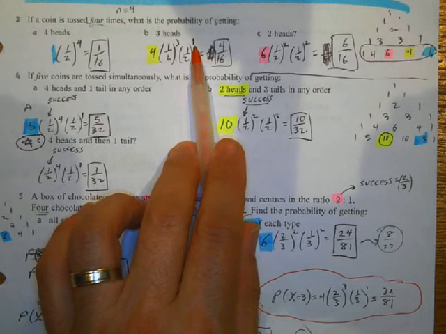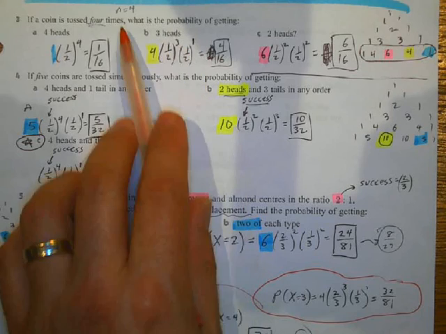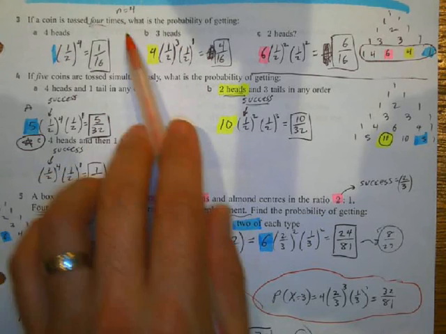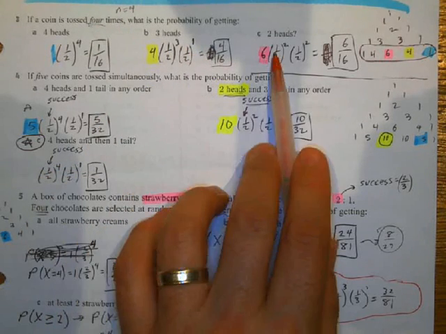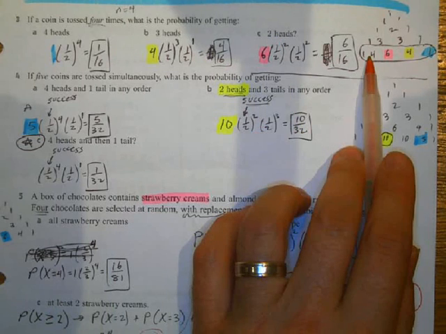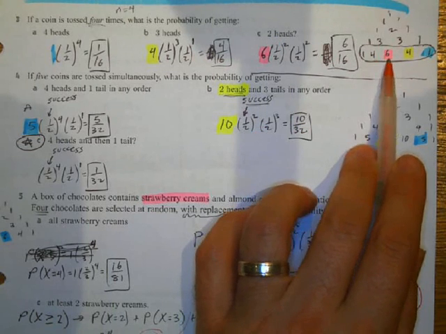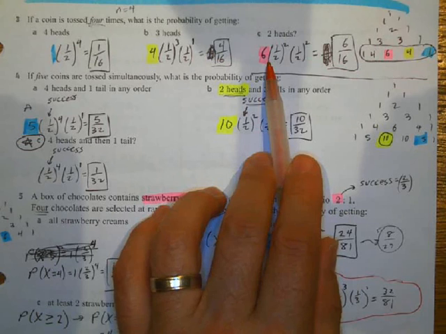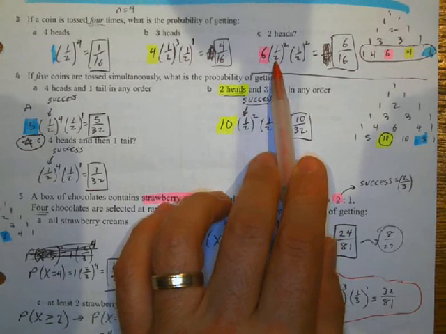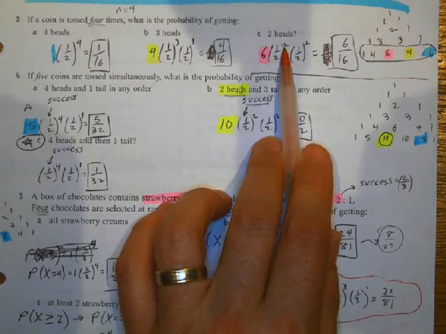And we want to get heads twice, so 0, 1, 2. So we're going to have the leading coefficient of 6. Probability of success twice, we're going to have a 2 here. Probability of failure is 1/2, so we're going to put the 2 there, and these powers add up to the number of times we've tossed the coin.